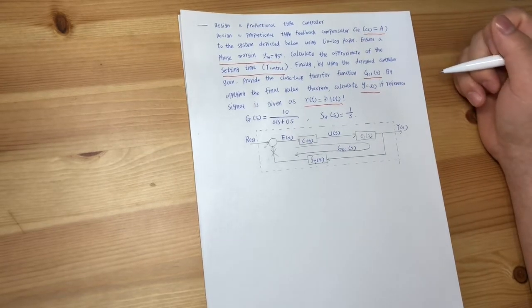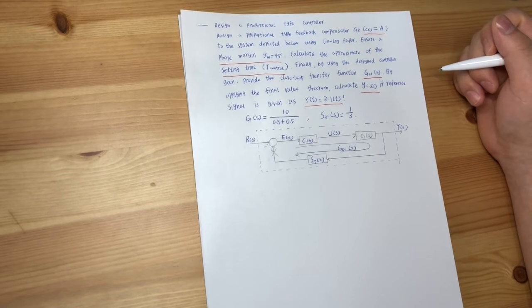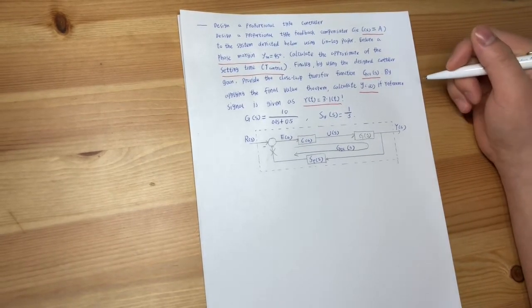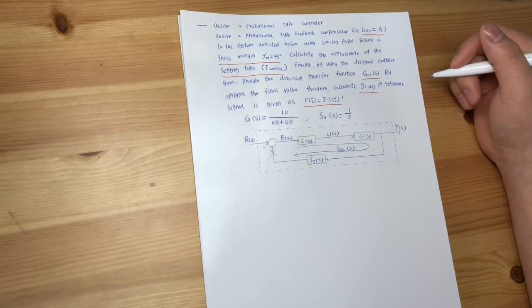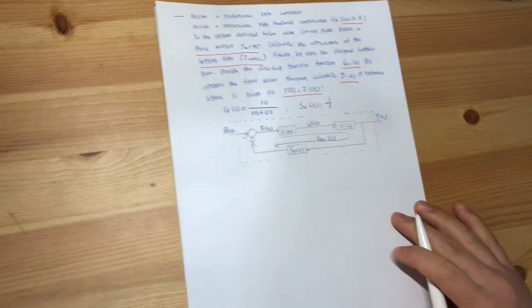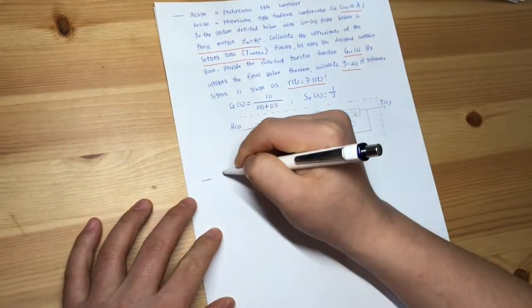By applying the final value theorem, calculate y infinite if the reference signal is given as r(t) equal to 3 multiplied by 1(t). So let's begin with the solution.